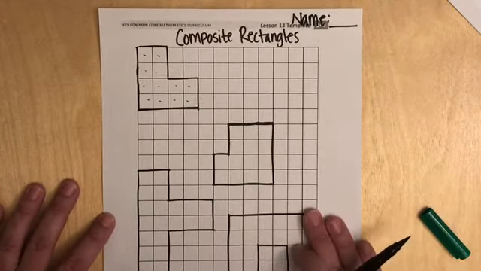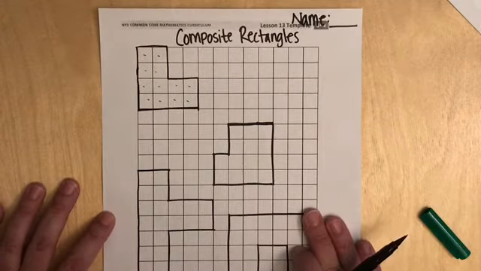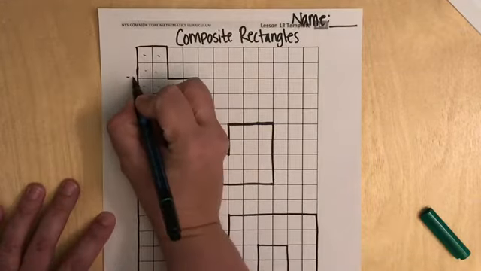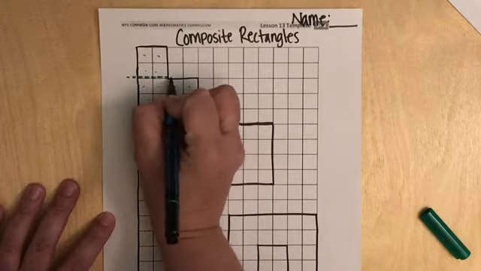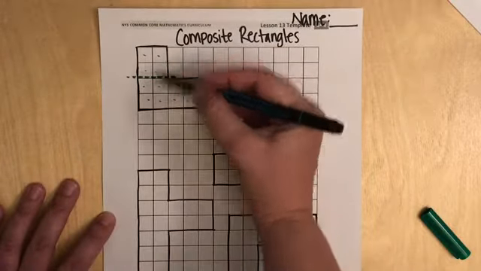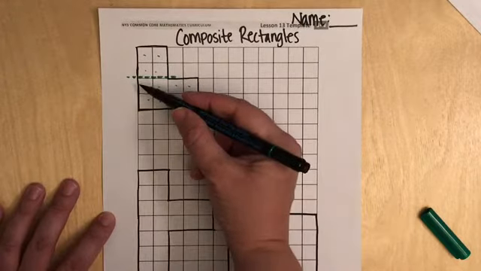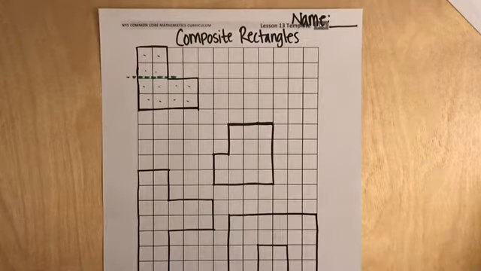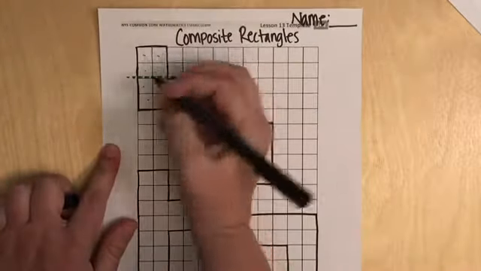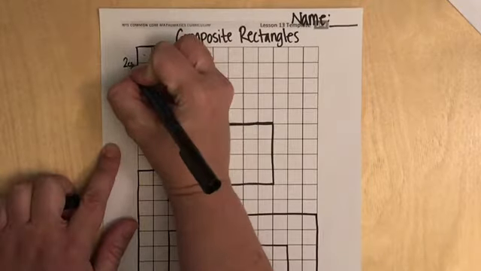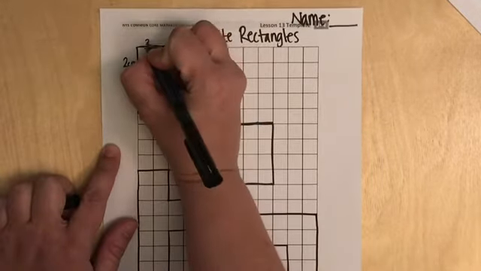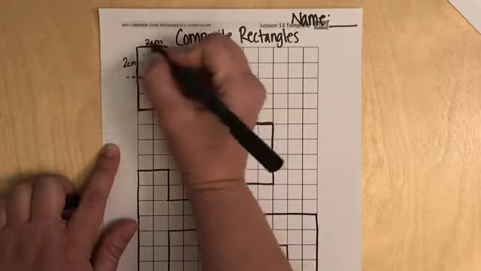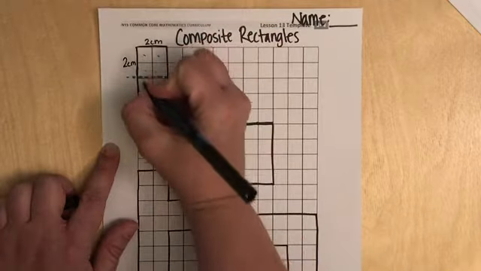So we're going to use a dotted line to show where we can break this apart into two separate rectangles. Since we're doing this one together, how about we all go ahead and draw a dotted line here to show that we're going to break it up into this rectangle plus this rectangle. Let's write our side lengths. On our first rectangle, what are our side lengths? So here we have 2 centimeters, and here we have 2 centimeters. So we have enough information now to find the area of this rectangle, which would be 2 times 2, which equals 4 centimeters squared.